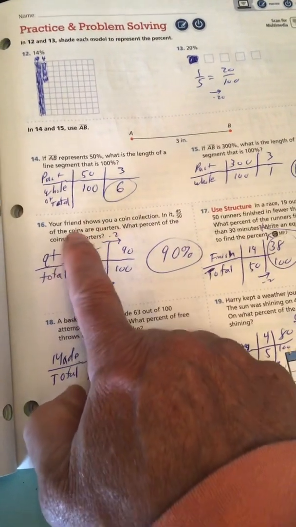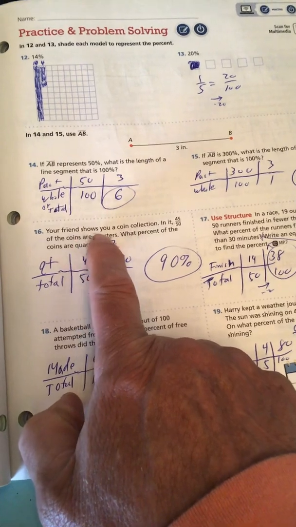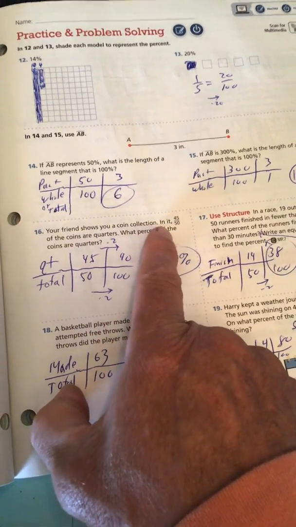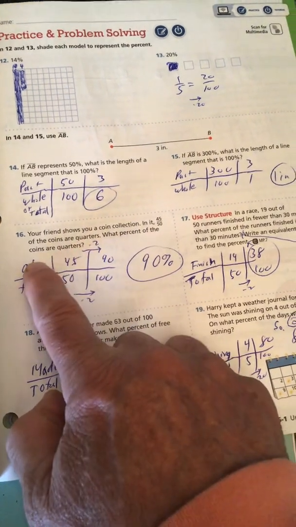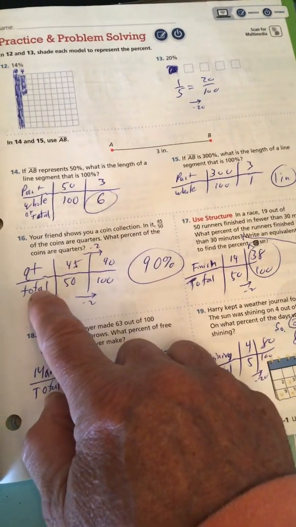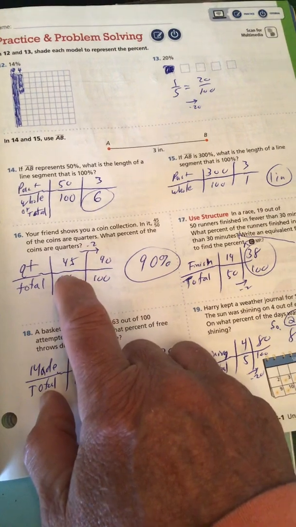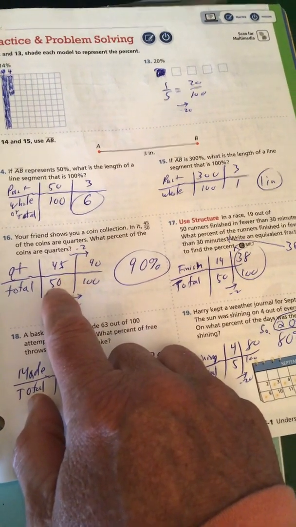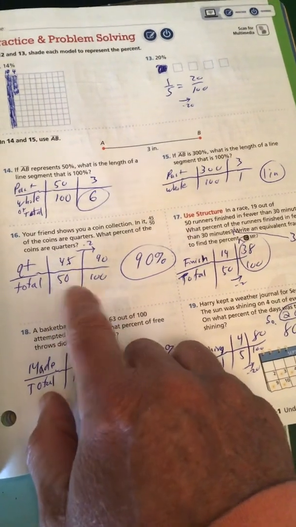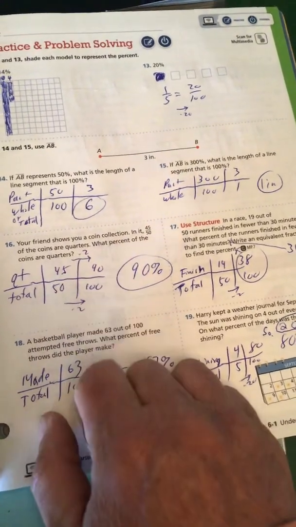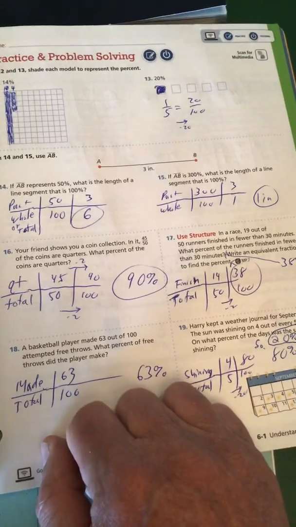Here, your friend shows you a coin collection. In it, 45 out of 50 of the coins are quarters. So 45 are quarters out of a total of 50, so what percent? Well, 100 is going to be here, so that's just times 2, times 2. That's going to be 90.